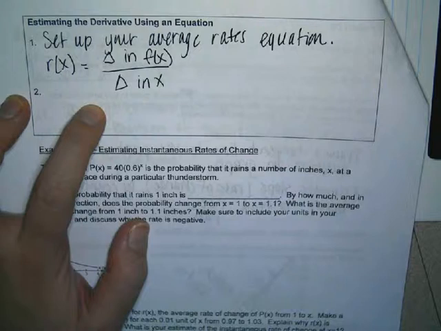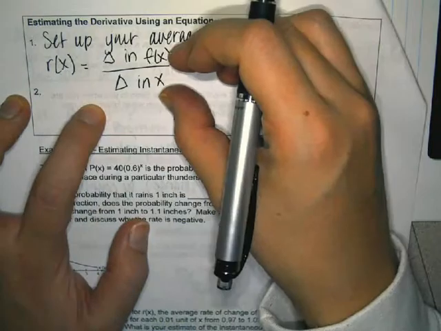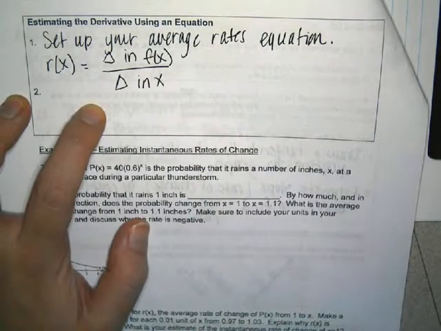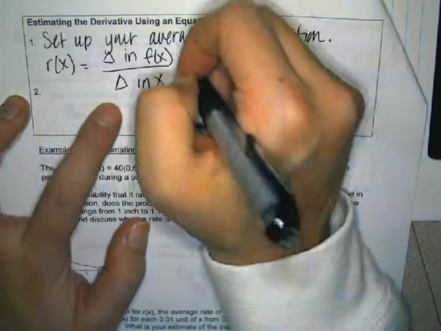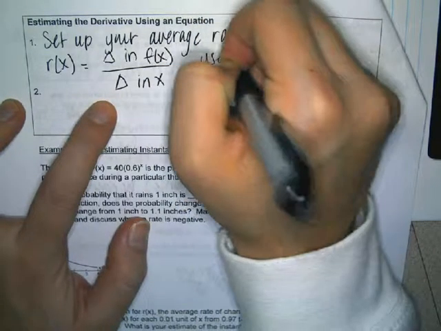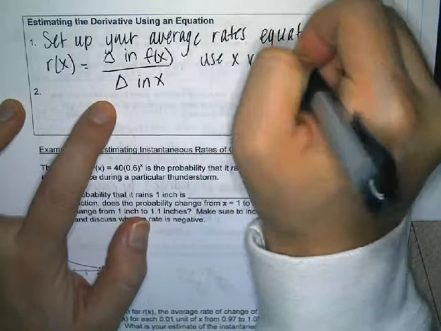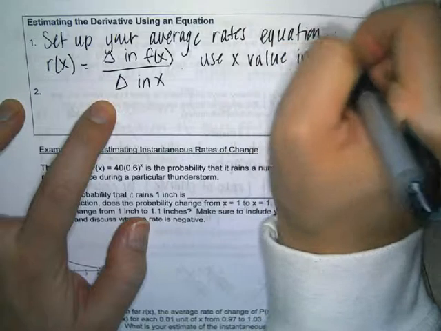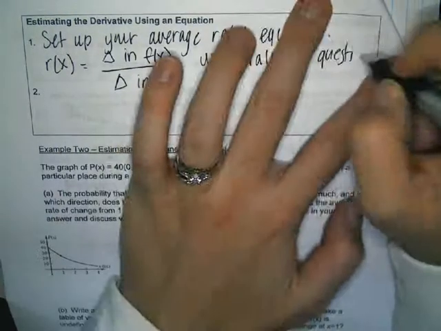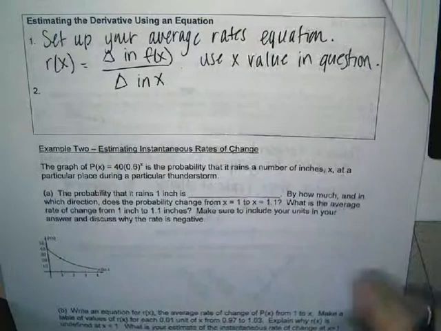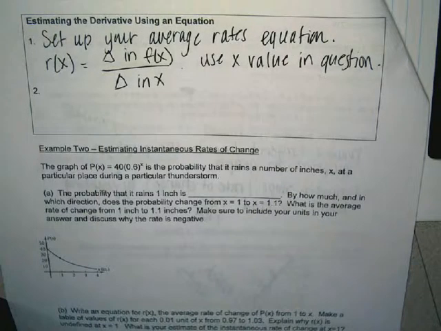Okay, so we're going to look at the table, and then we're going to test x values close to c, c being the x value that we're looking at. And we're going to use this to estimate our instantaneous rate of change.